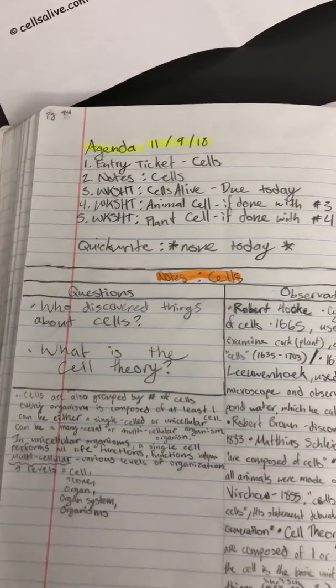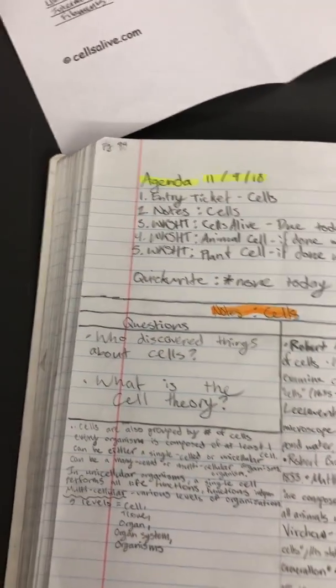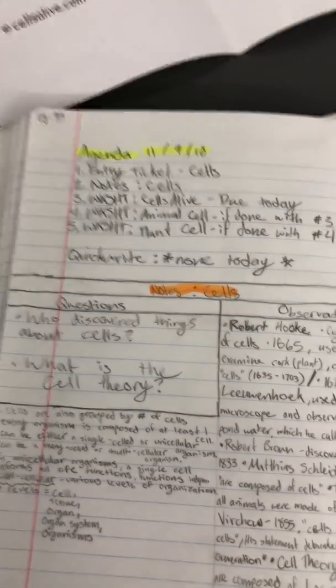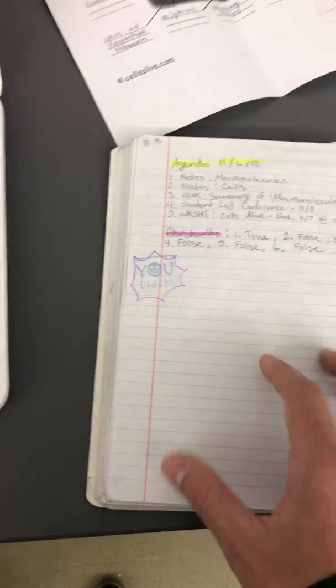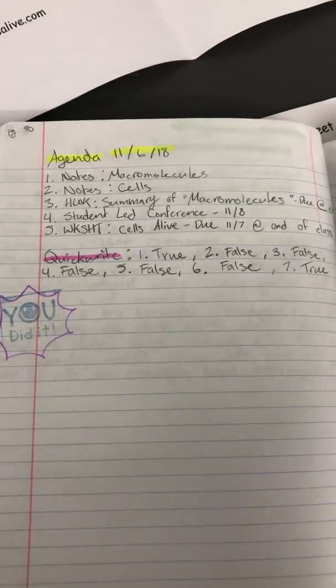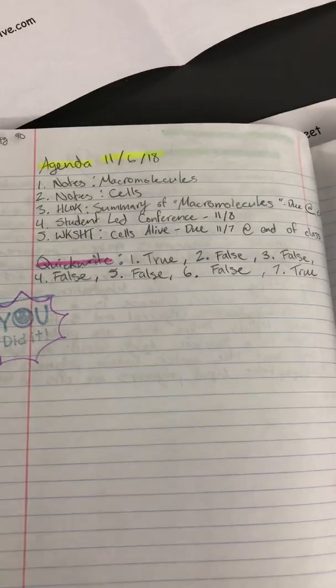The next checkpoint for enhancing capacity for progress monitoring is I like to do things like this. I like to do my little warm-ups, such as this one, where I ask them a question, and this one was a true-false about cells.